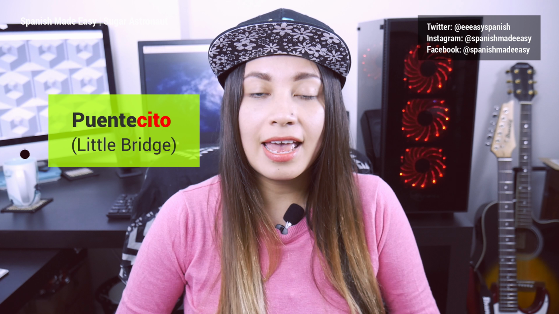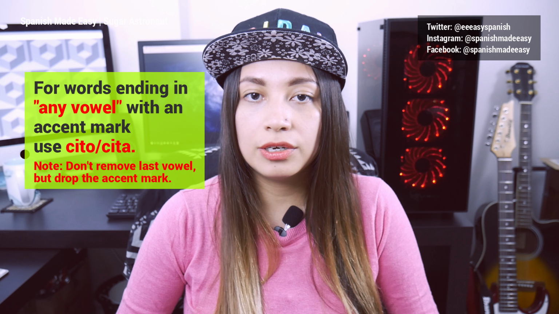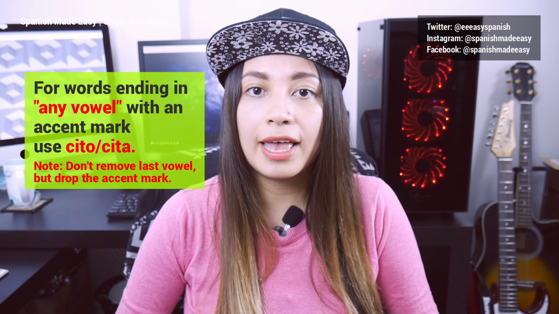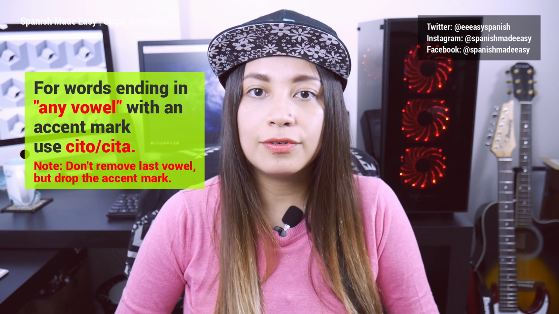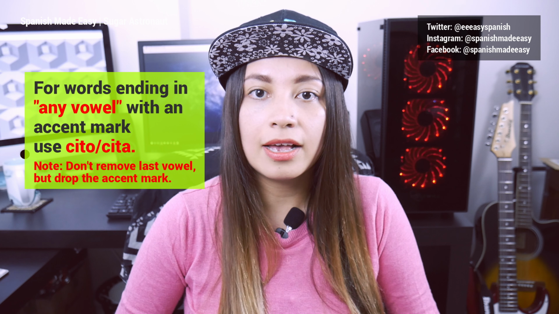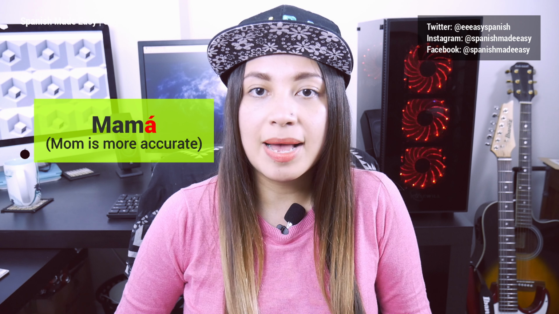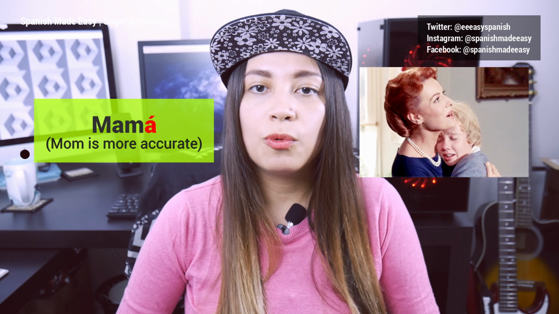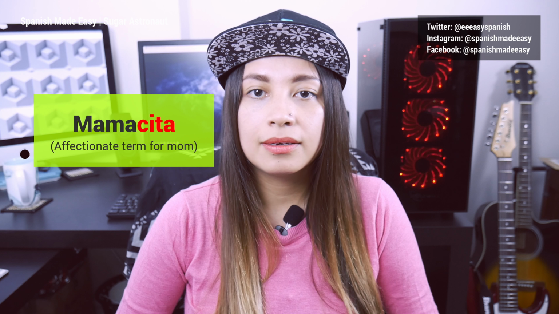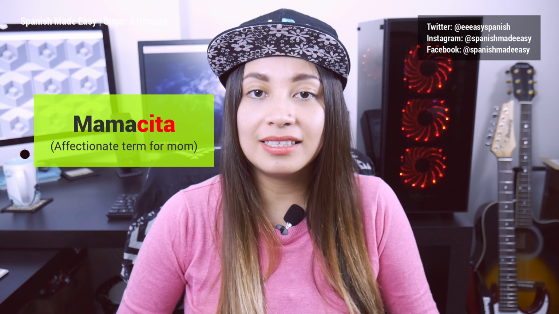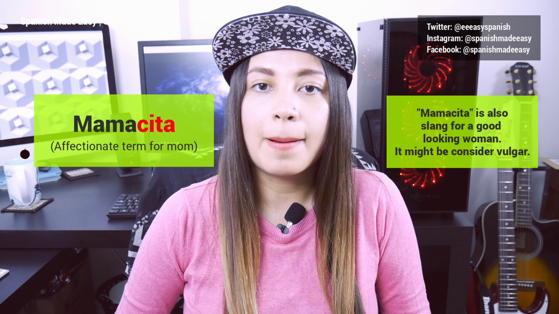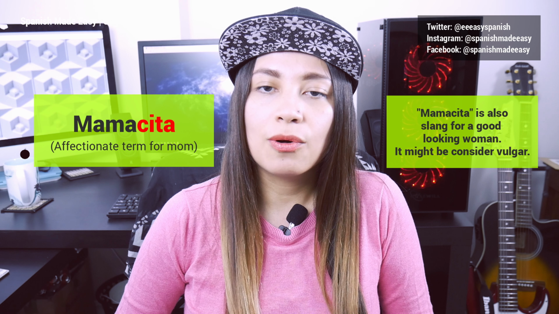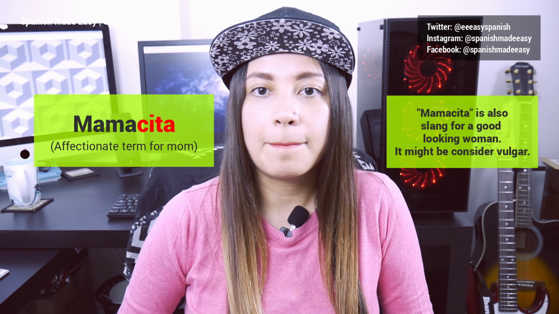Now, when any of the nouns or words end in any vowel and they have an accent mark, then you will have to use cito and cita as well. For example, the word mamá, which means mother, will become mamacita. And this is a really common way to express affection to your mother. So instead of calling your mom mamá, you can call her mamacita.